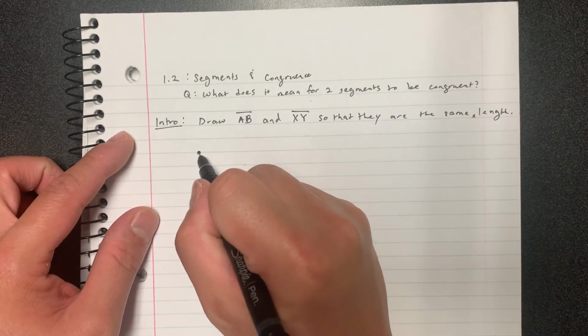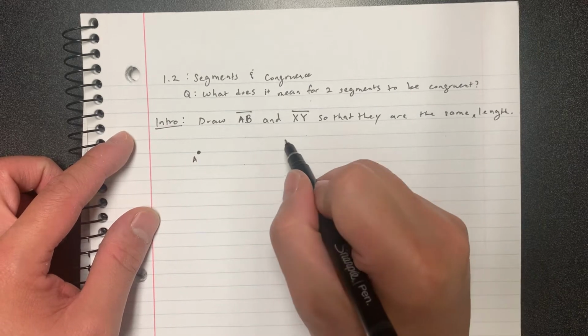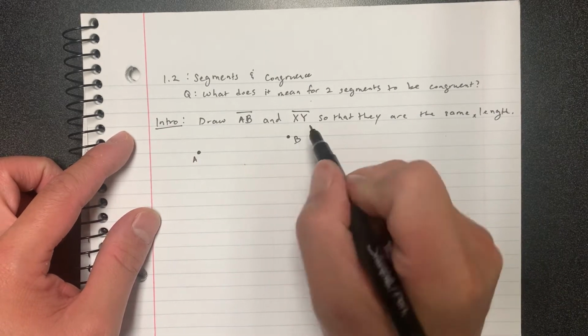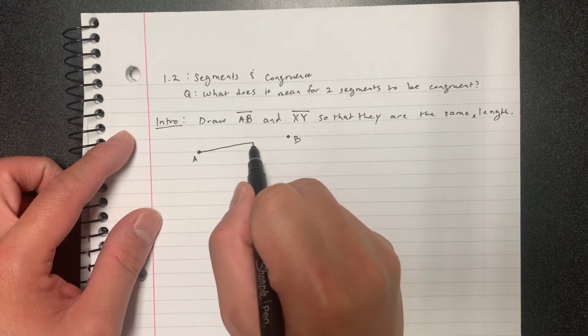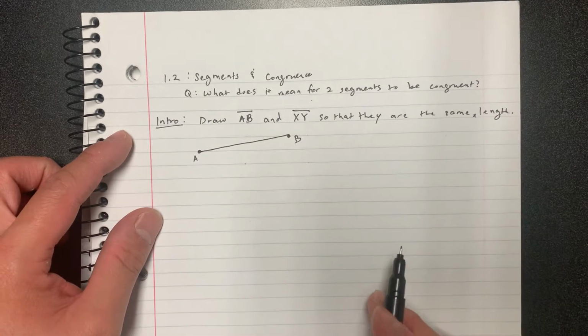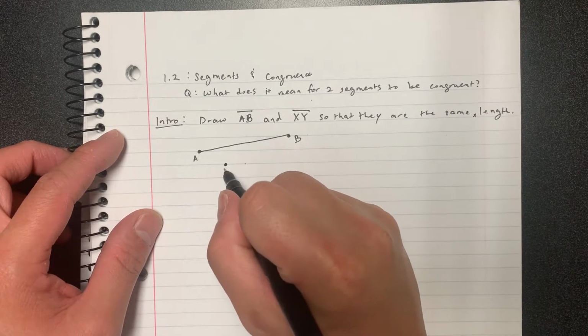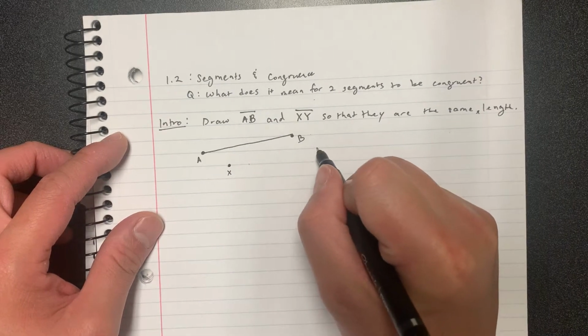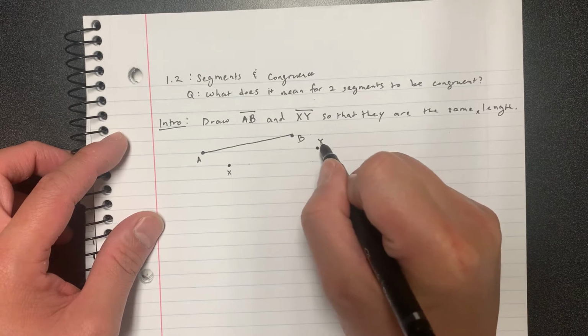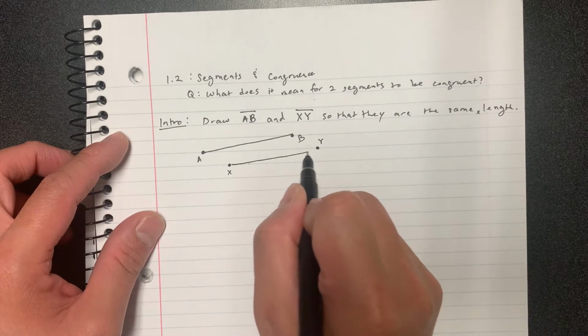So I might draw a little point A here. I might draw a little point B here. And then connect them with a little segment. And then I might draw X over here, and maybe Y over here. Connect those with a segment.